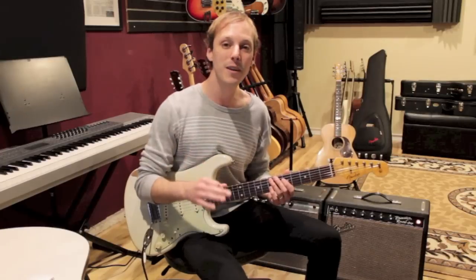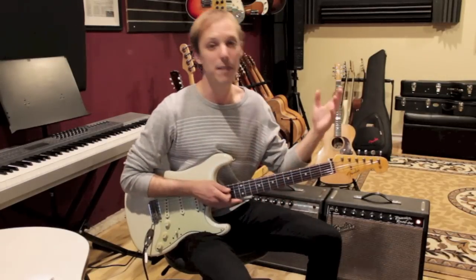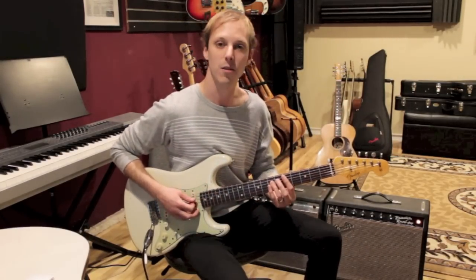Then we do the whole tune again, but in the new key. So everything's going to shift up 2 frets. So the pre-chorus goes.